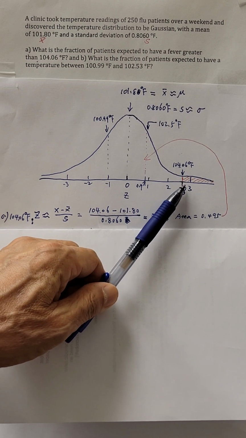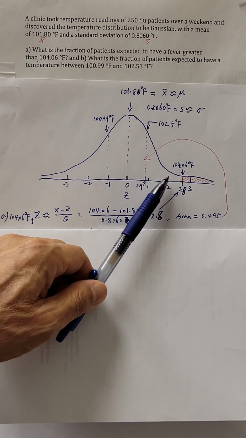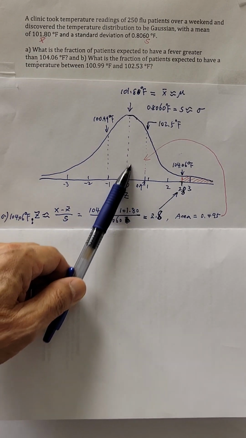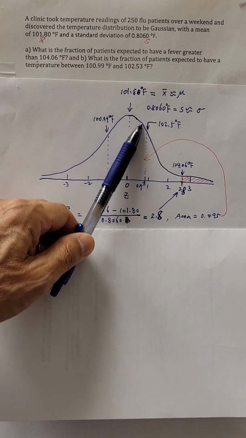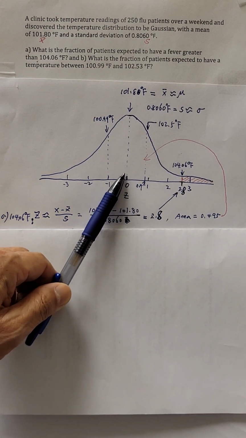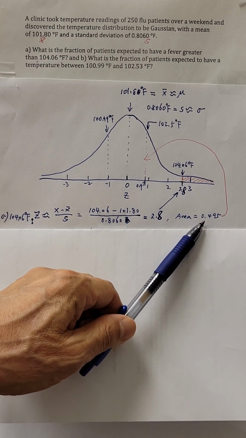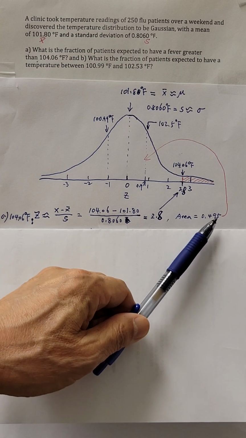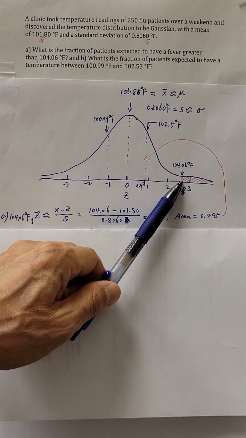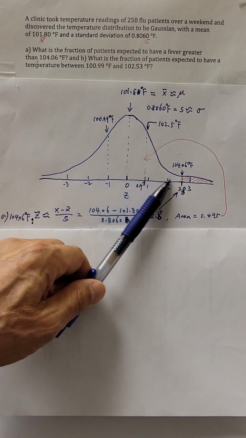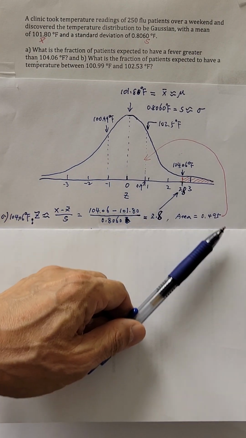And now we are going to use 2.8 to find the area between Z equals 0 here and all the way to 2.8. Basically, this region. If you look at your table, that area is 0.495.